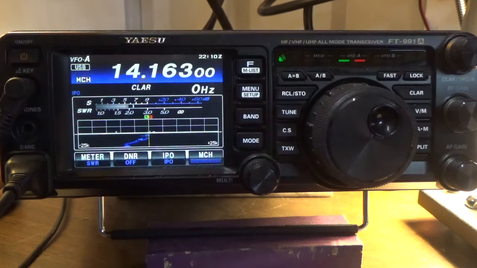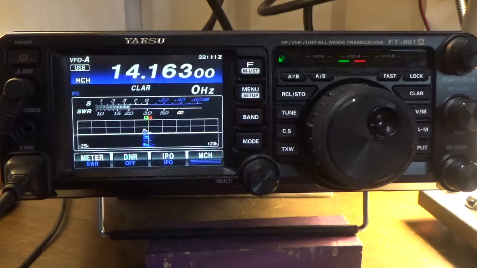70 feet. Anyway, California with 10 watts, so you really don't need a. I guess you don't need to put it up because you get your.